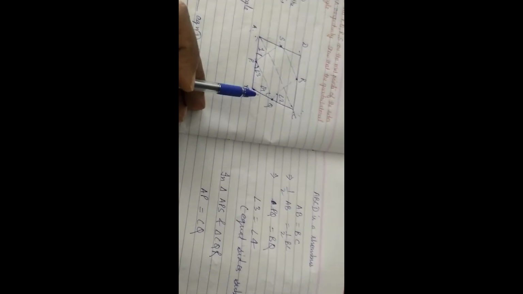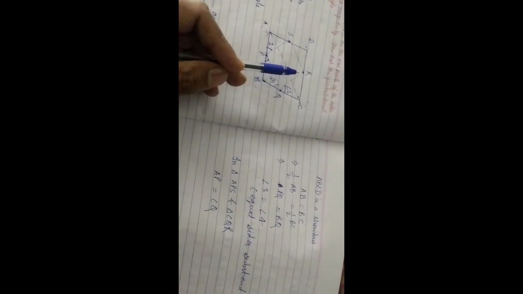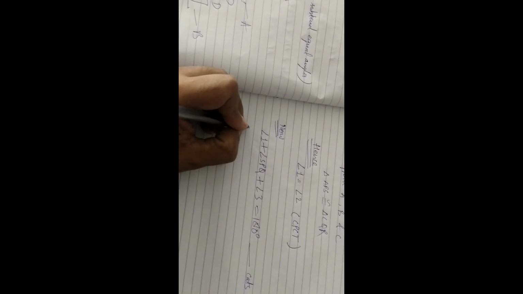In the same way, similarly, angle 2 plus angle PQR plus angle 4 is equal to 180. It will be equation rats.